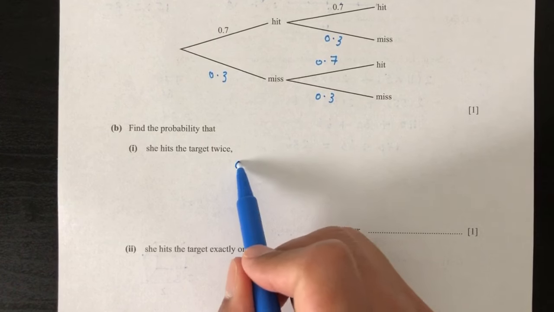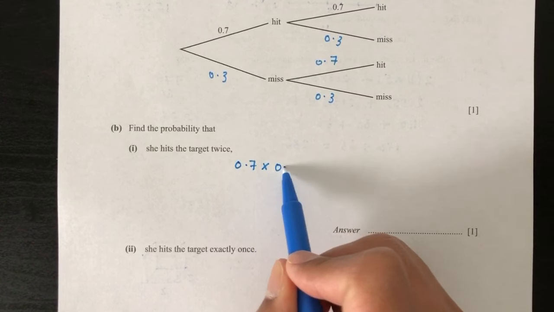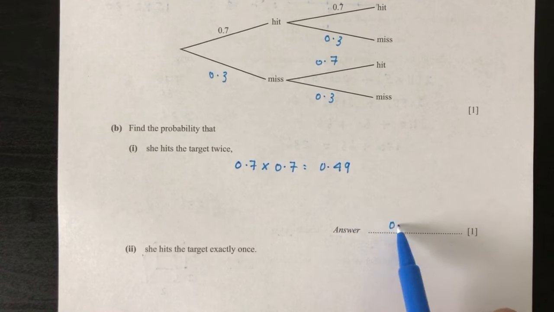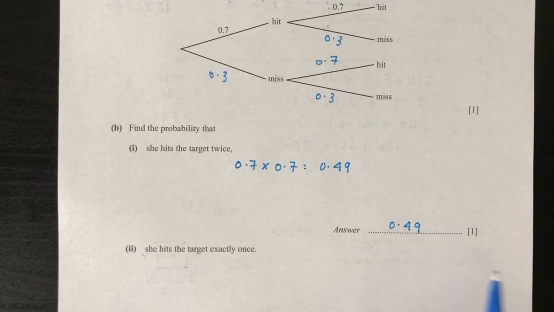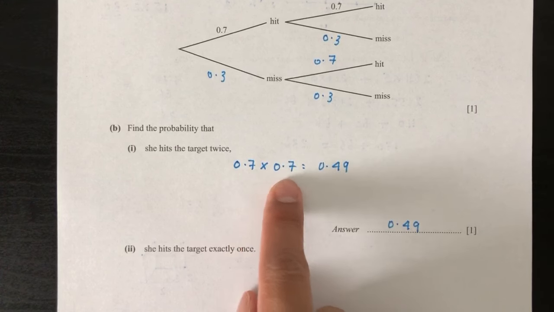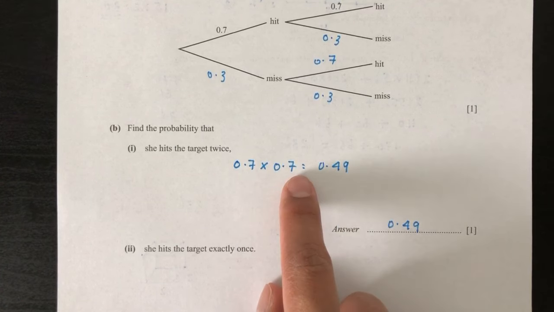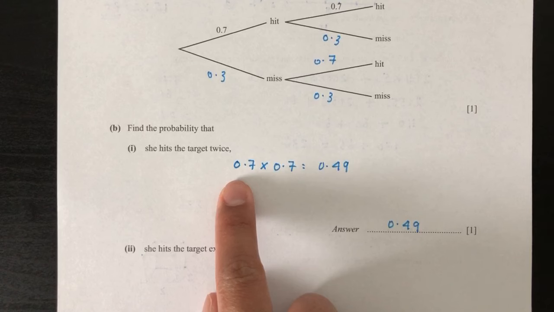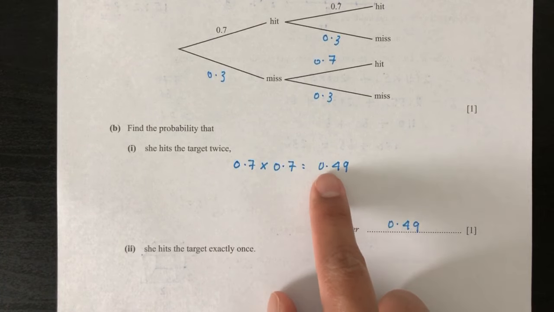That will be hit and hit. That will be 0.49. Now just to explain, how do you multiply decimals? You first multiply 7 times 7, you get 49. And here we have 1 decimal place, here we have 1 decimal place. So in total we have 2 decimal places. So we count 1, 2.